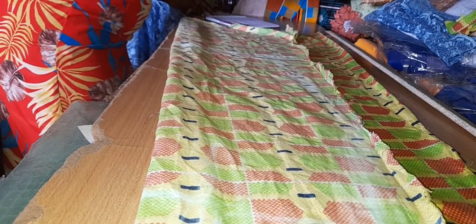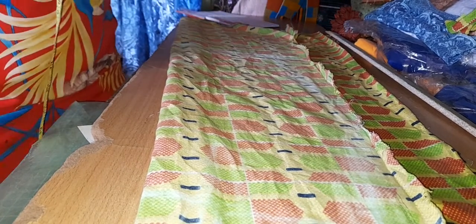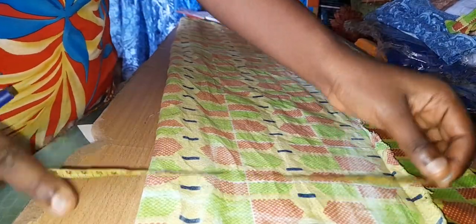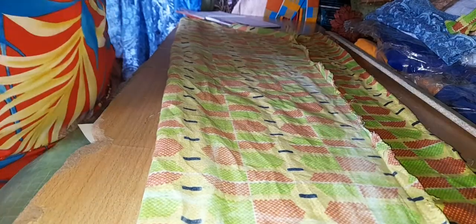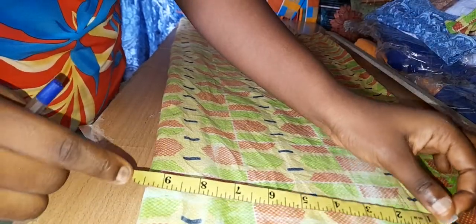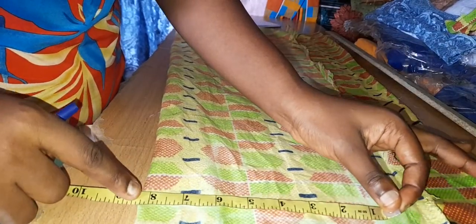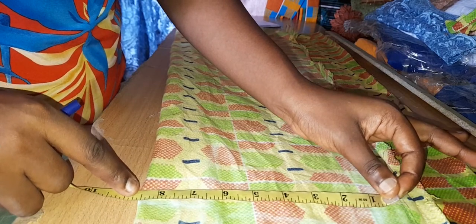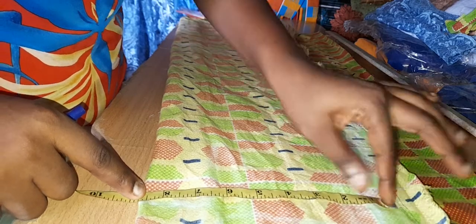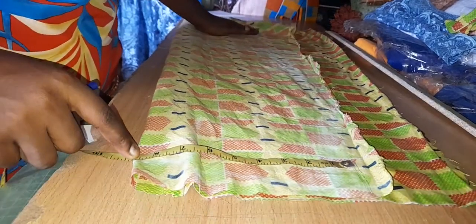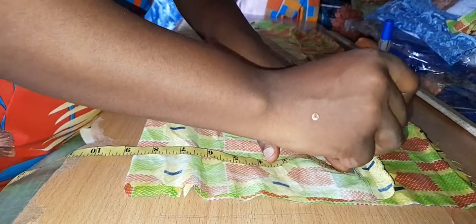Our waist measurement is 28.5. So that's 14 divided by 2 is 14. Let's say 14.5. Then 14.5 divided by 2, that's like 7 points. Let's just say 7.2. So for extra sewing allowance, I would make it 8.5 because it will still have that. I'll show you what a dart looks like. So we'll make it 8.5. This is 8.5 here. I'll put my mark there.